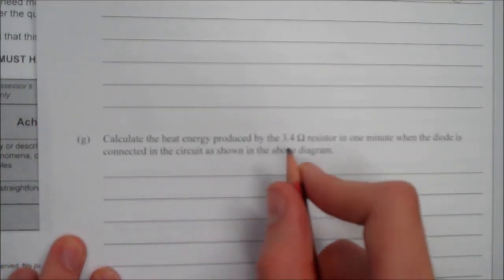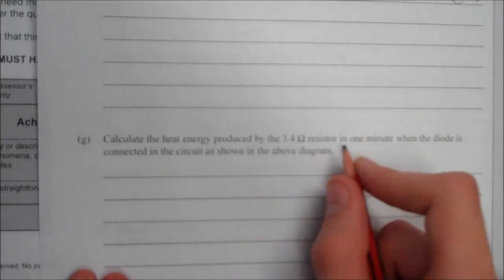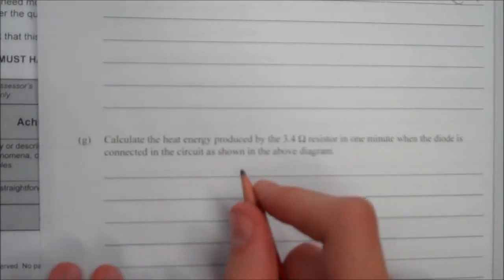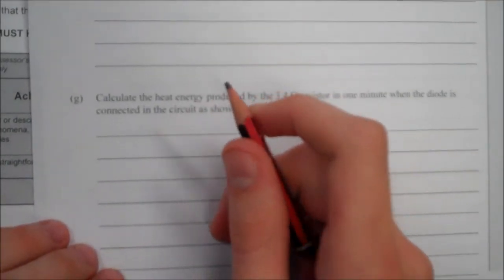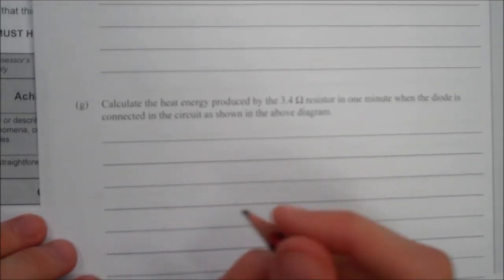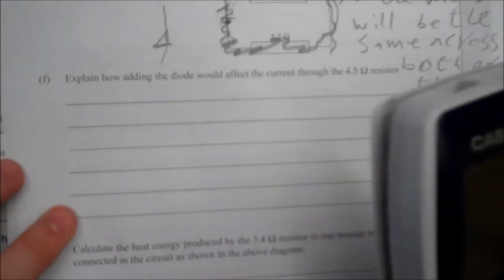Calculate the heat energy produced by the 3.4 ohm resistor in 1 minute when the diode is connected to the circuit as shown in the diagram above. I guess I can do this, because this is a power question and those ones tend to come up. So I'll do the calculations for the current and everything now.